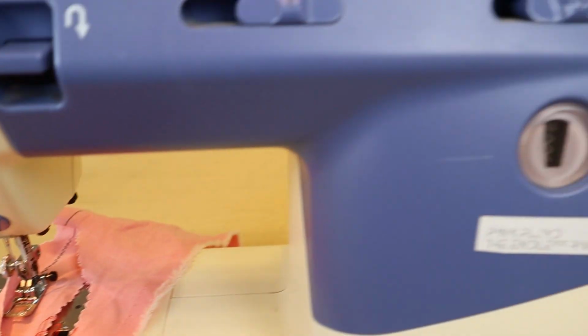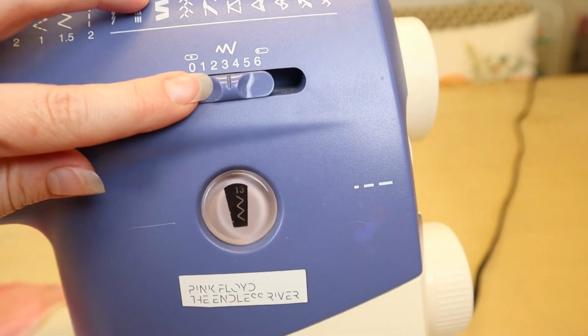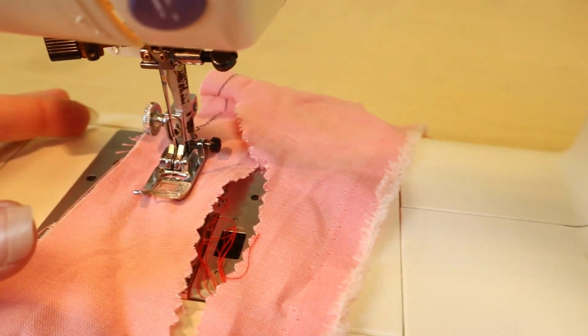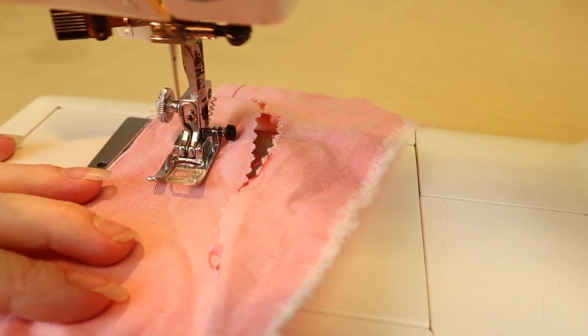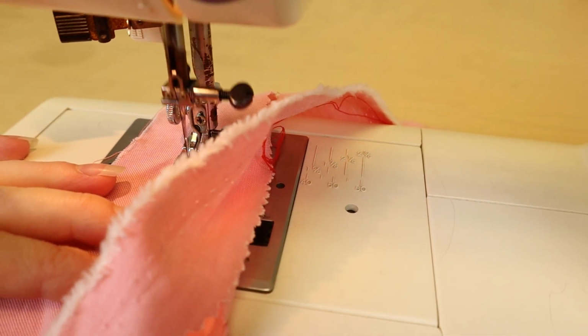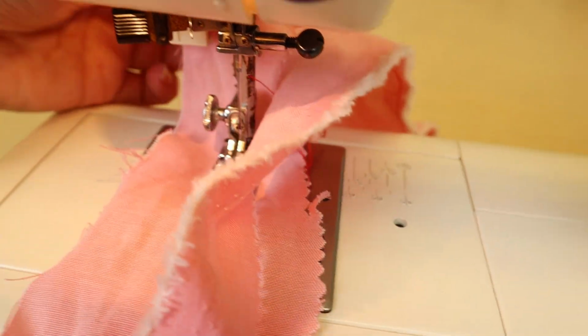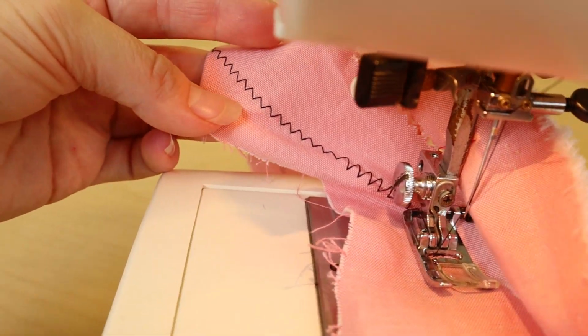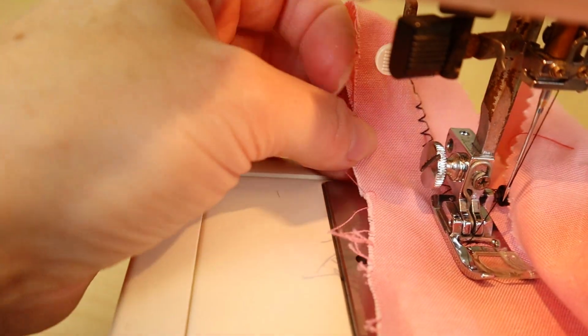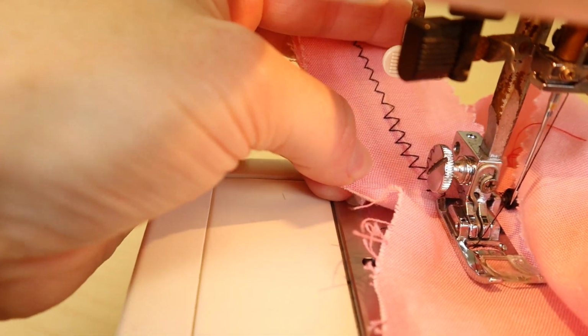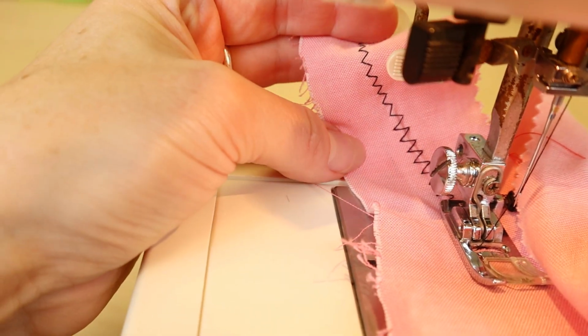So let's now change that to a 6 to make a wider zigzag. So you can see the difference there. This was our number 3 zigzag. There's our number 6 wider zigzag. So that's what stitch width is for.